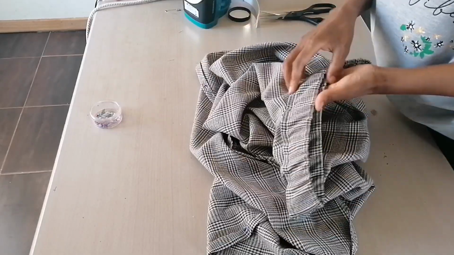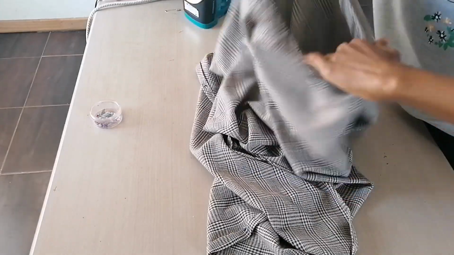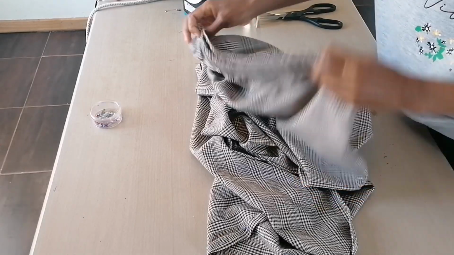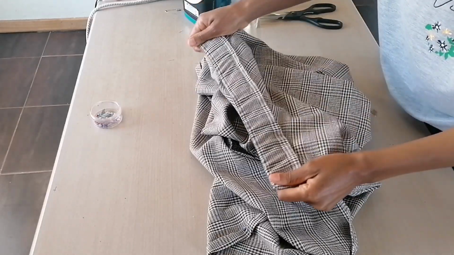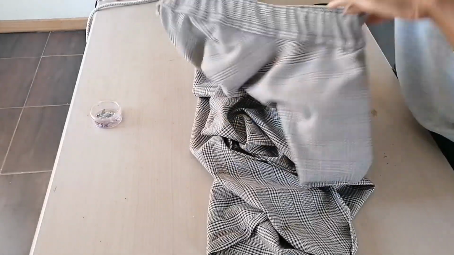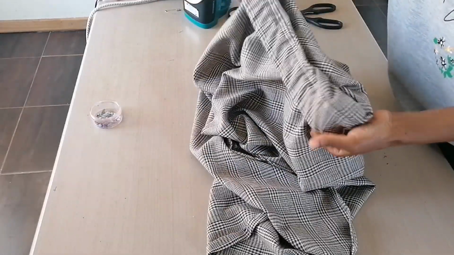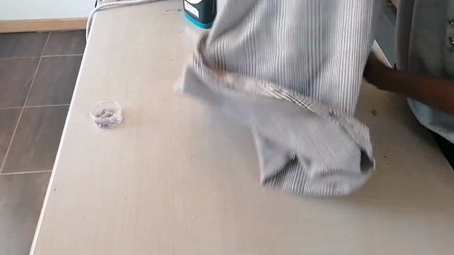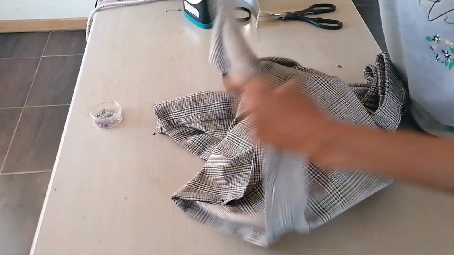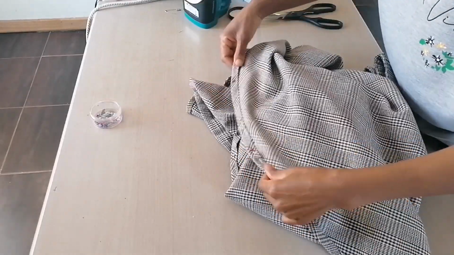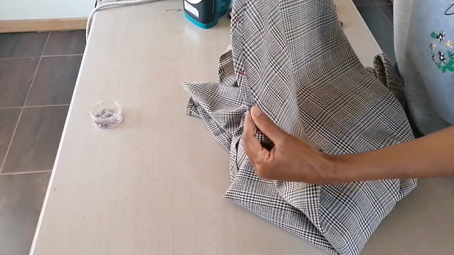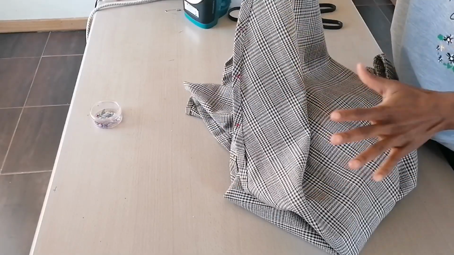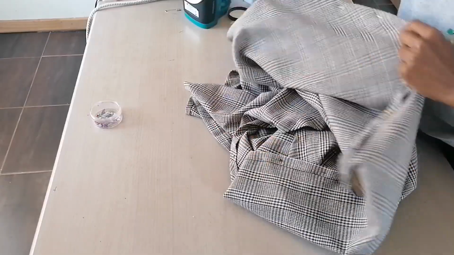Okay, so the elastic is in now, friends. I've just put the elastic in, and I have just closed the space that I left there to put the elastic. So as you can see, the skirt is looking so, the elastic is in. So I also went on and pressed the hem like that. Press the hem and pin it. So now the next thing is to finish up the hem, and then our skirt will be done.